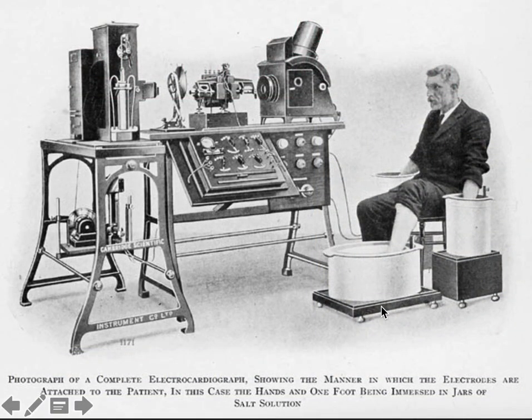This is the picture showing an ECG taken by Einthoven for the very first time, and you can see this man, and this is the whole setup of the ECG machine they had used. You can see these jars. He's keeping his legs and hands in these jars. These jars are nothing but the electrodes. They used them as the electrodes. These jars were filled with salt solution and they were connected all around. He got an ECG recording.